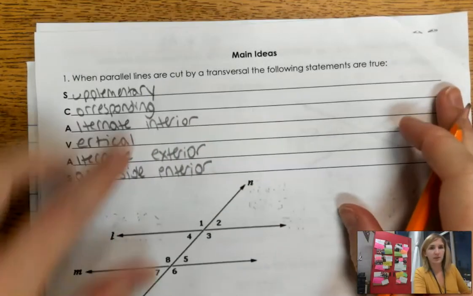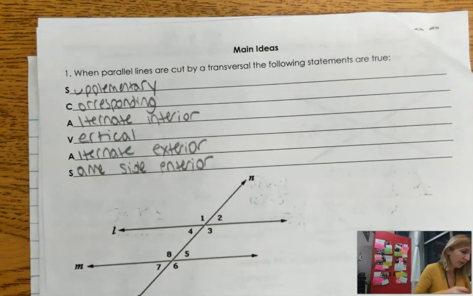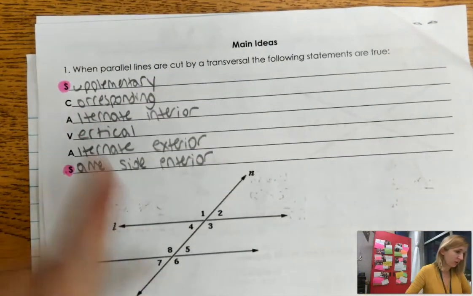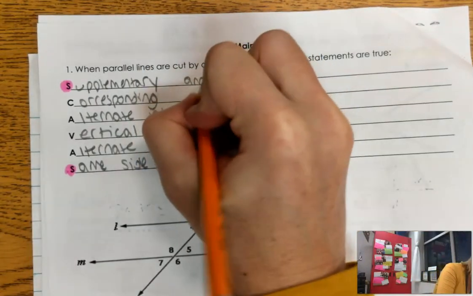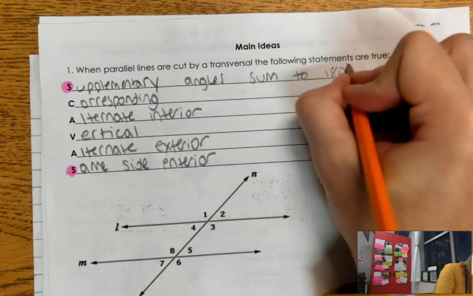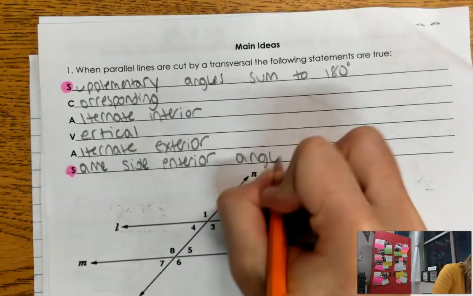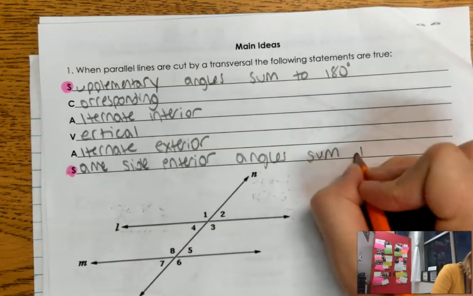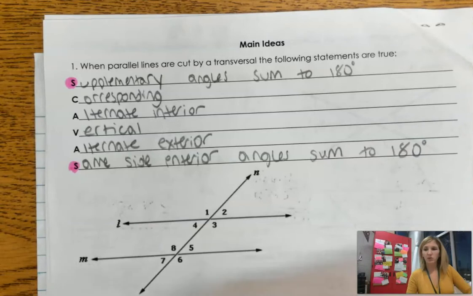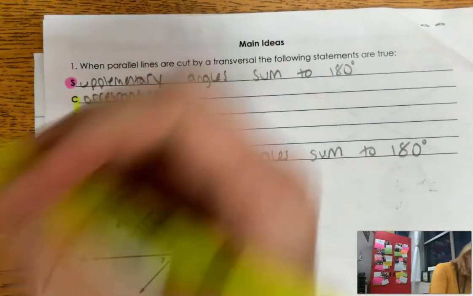All right. So now let's go ahead and write what's true. I know that my two S's sum to 180. So I'm going to write supplementary angles sum to 180 degrees. And I know that same side interior angles sum to 180. So the S's sum to 180. The CAVA is congruent.